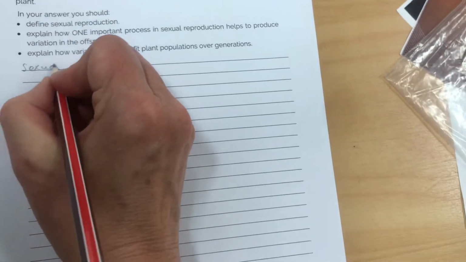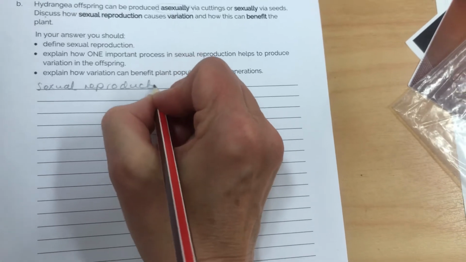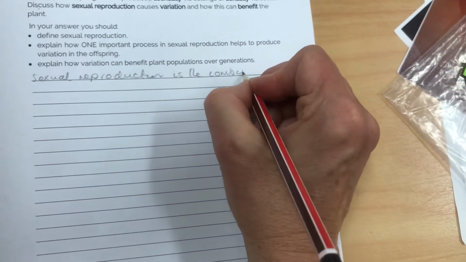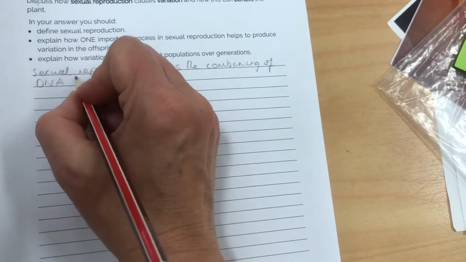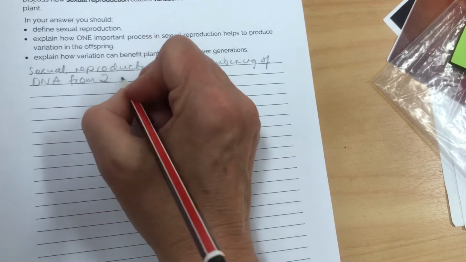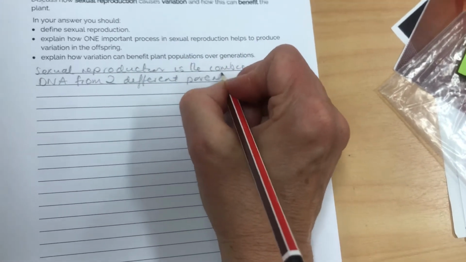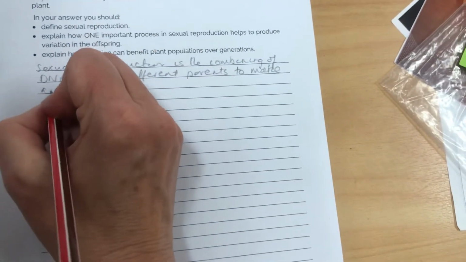So sexual reproduction is where we combine the DNA from two different parents to make a unique offspring.